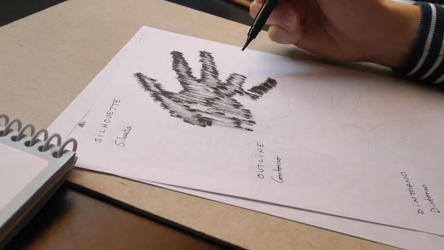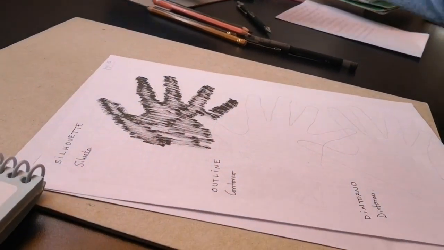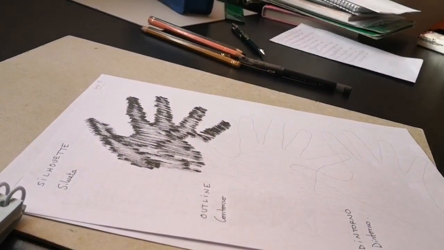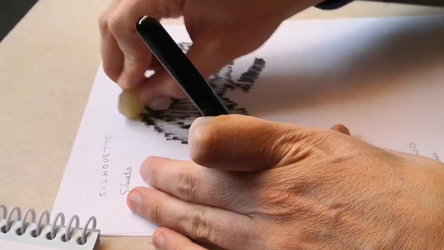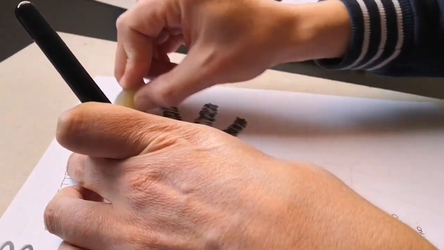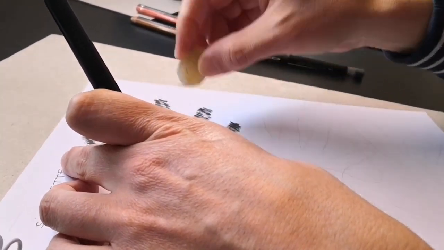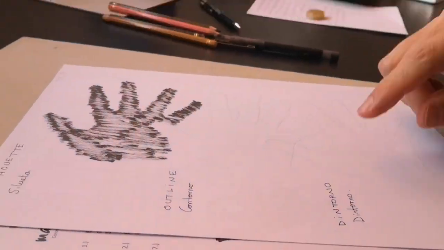Okay, so if I fill that figure with the same color, you have the silhouette of a hand. Okay, you don't need the line that was designed in the contour. No se borra. Okay. ¿Por qué lo querías borrar?